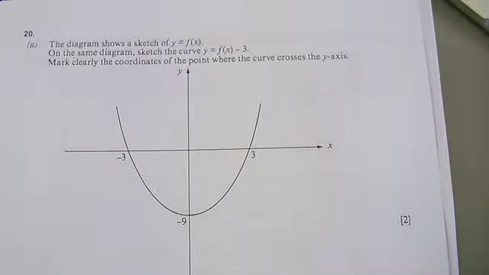So, the diagram shows a sketch of f of x. On the same diagram, sketch the curve f of x minus 3. When it's outside, what does it do? The opposite. No, that's inside. Do you know? You tell me. Is that what you think's going to happen? It's moving up or moving down. So minus 3, it's moving down 3 places.